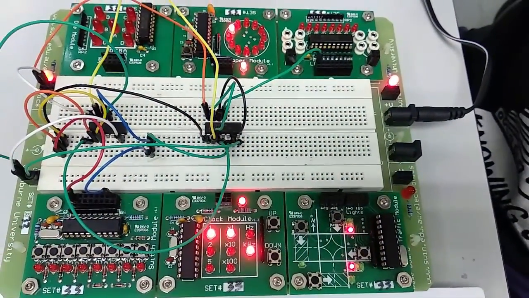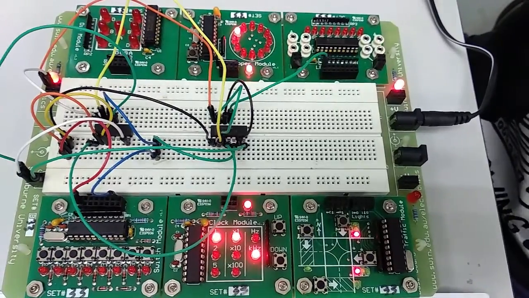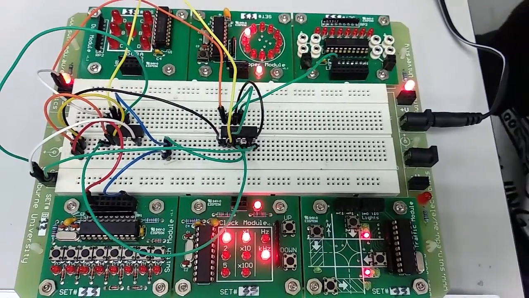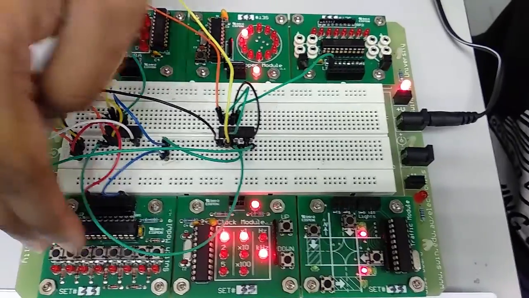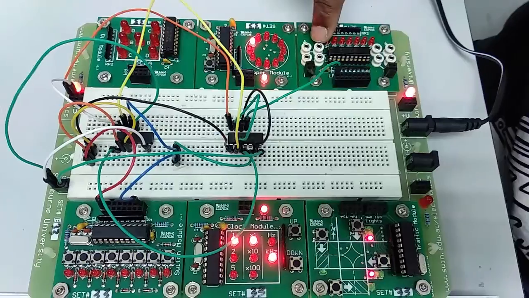The NAND gates and the NOR gates have already been assembled, as you can see on the board. So now we're going to do testing. When both A and B are off, the output is 0.